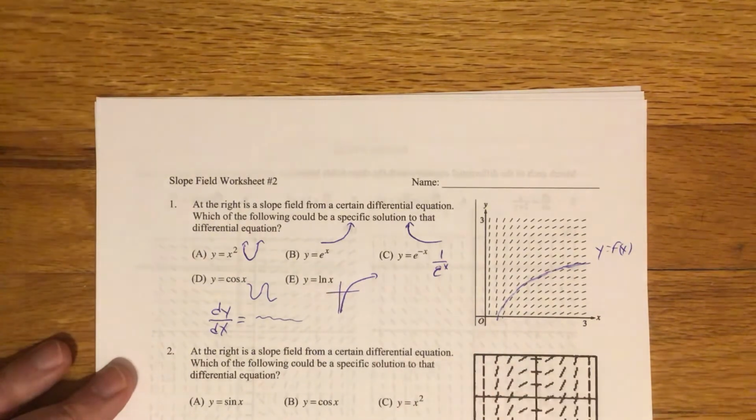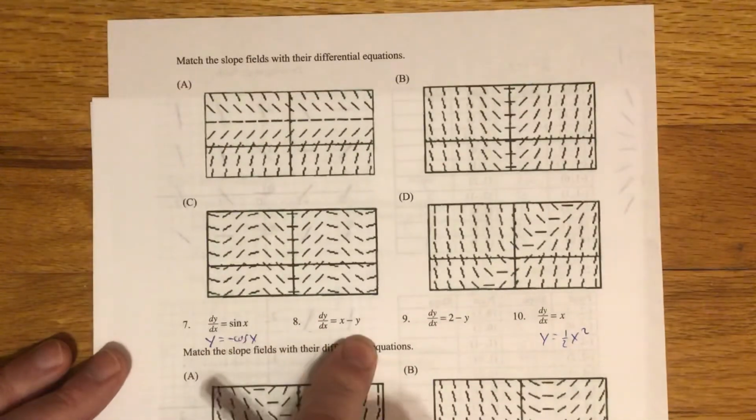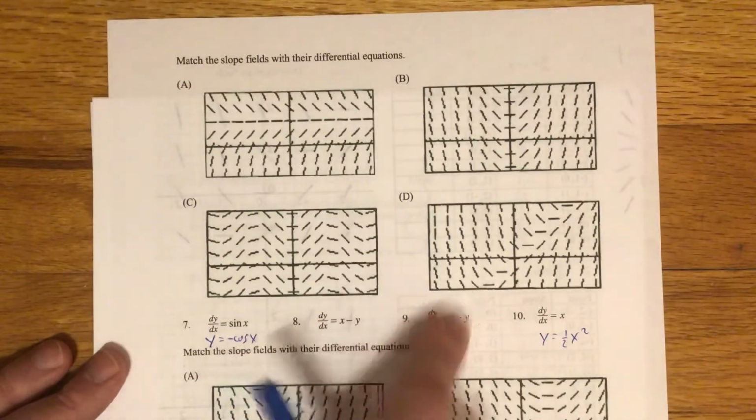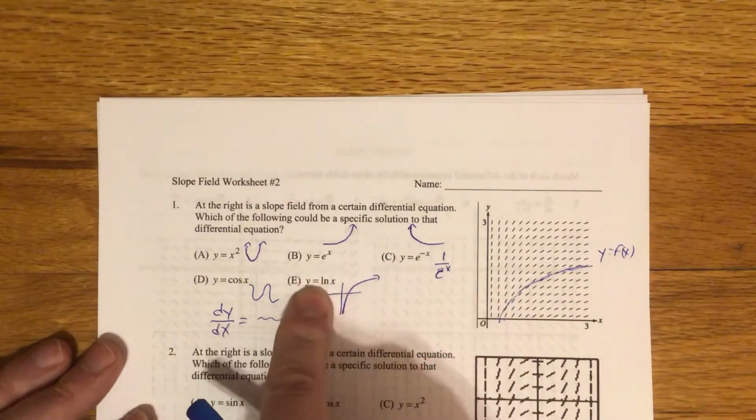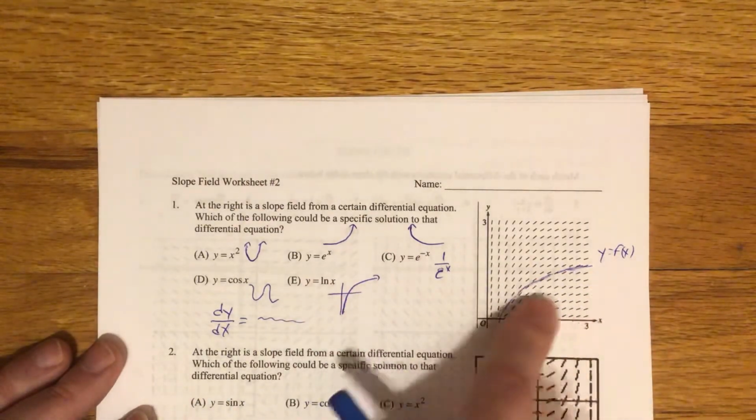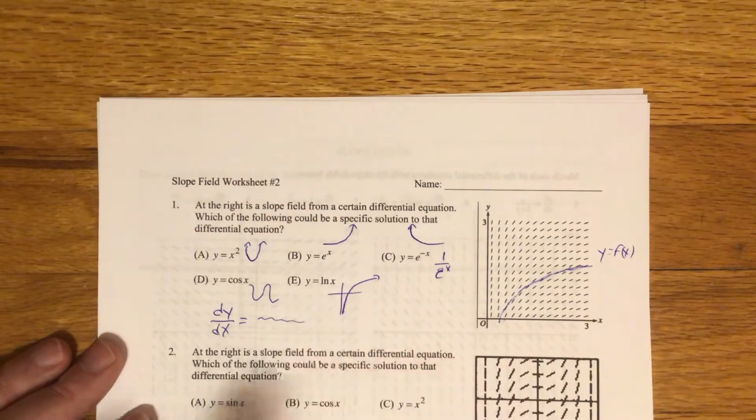So be careful about the difference between if they give you the differential equation and want you to match the slope field, versus if they want you to match a slope field to its answer. Basically, the slope field will look like the answer equation. All right?